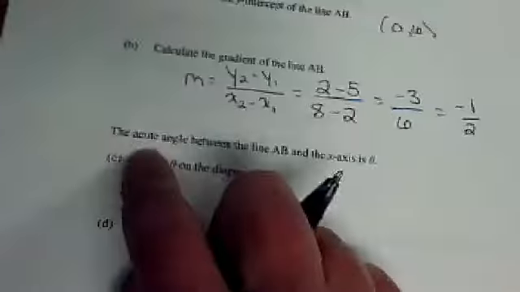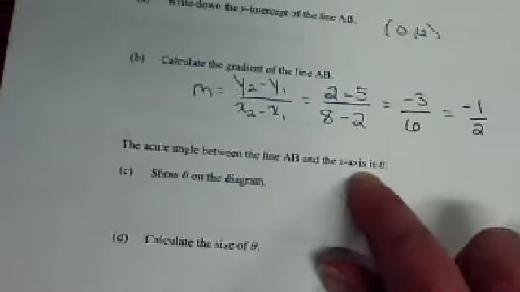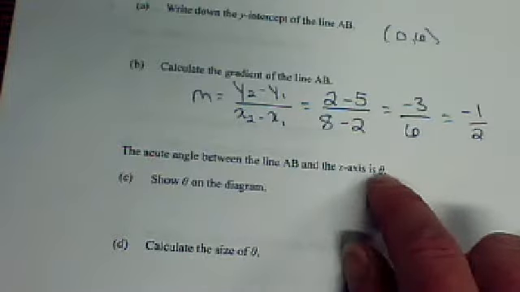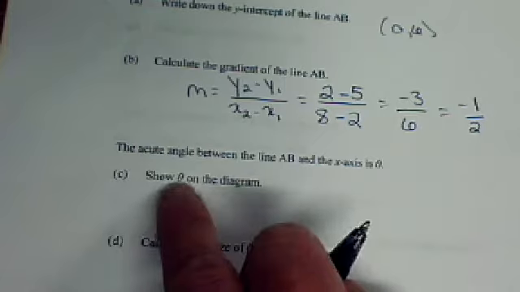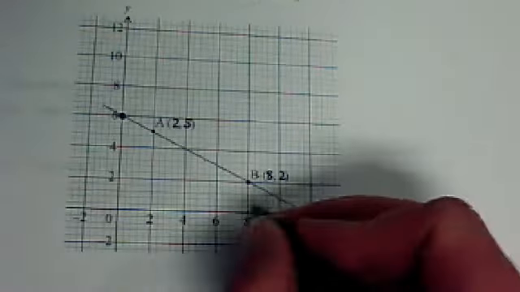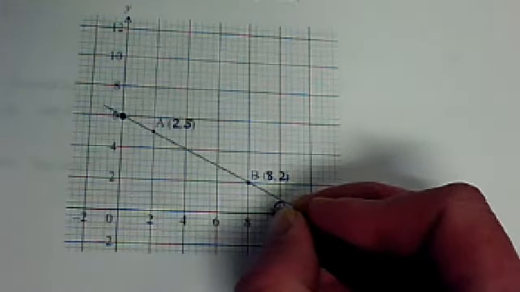Now, the next portion says that the acute angle between line AB and the x-axis is theta. Theta is kind of a variable used for unknown angles. Show theta on the diagram. Well, that would be between AB and the x-axis. That would be right here.